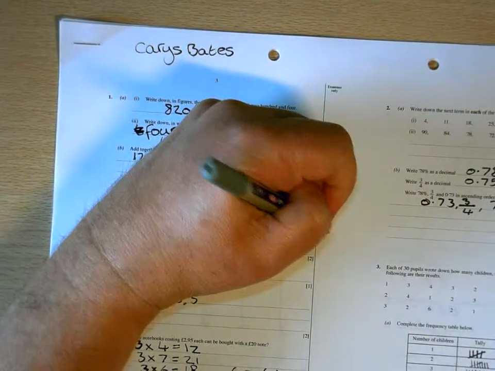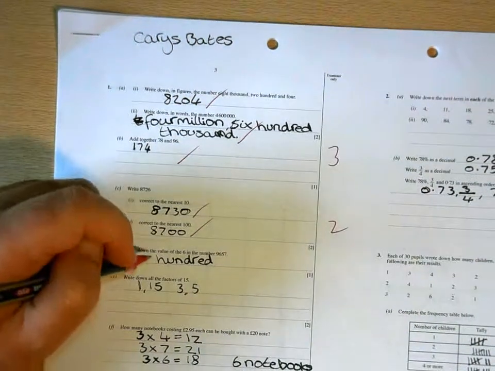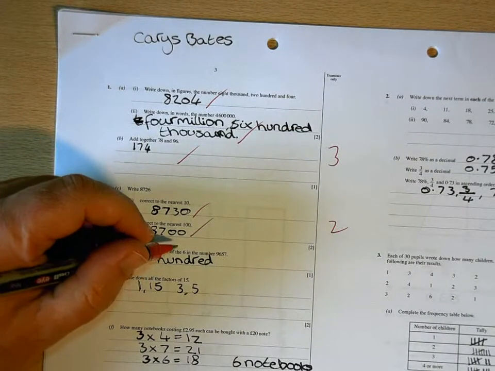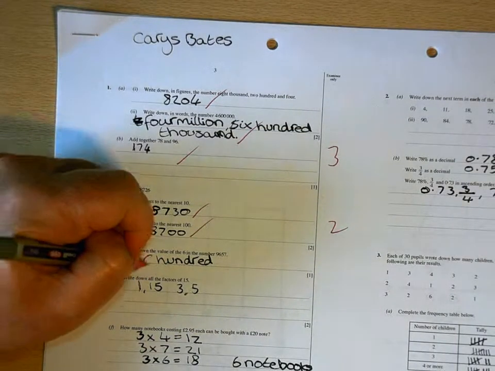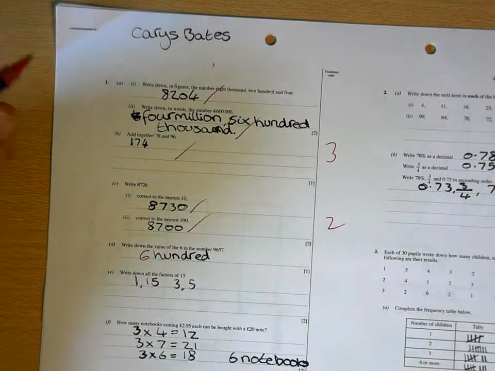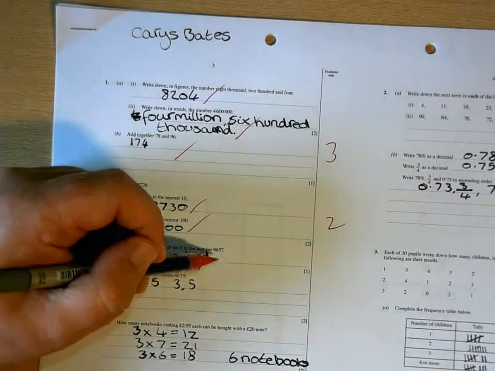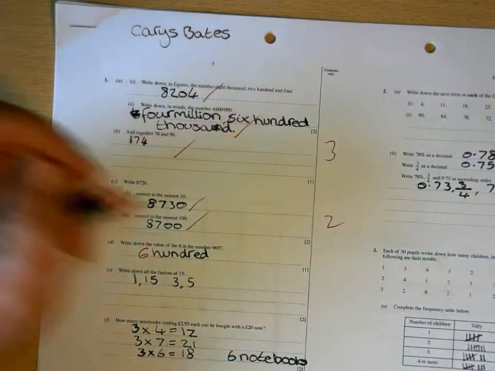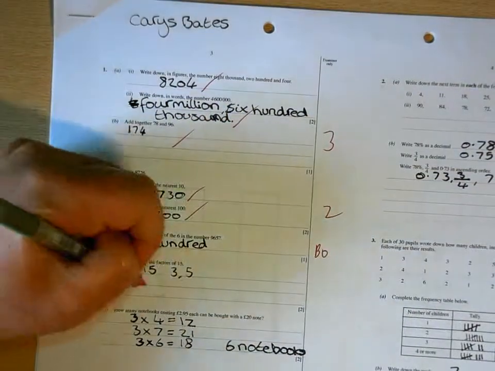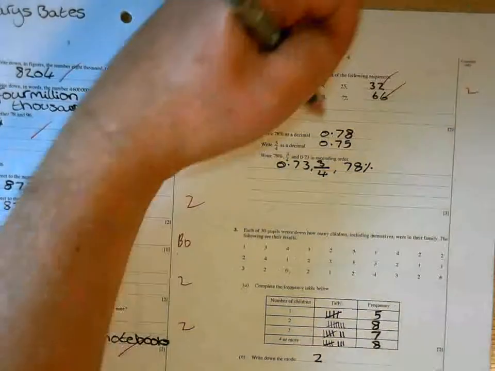Okay, 3, 2. This is your first mistake. It's in the hundreds column, but because it's 6, its value is 600. If they'd asked you about the 9, it would have been 9,000. If they'd asked you for the value of the 5, it would have been 50, and so on. So you drop a mark there. Those are right, that's right, and that's right.